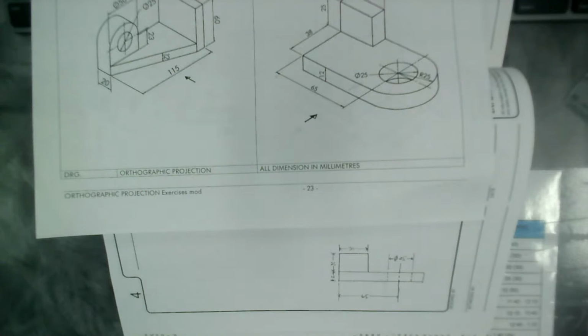What do you guys want to do next? The top or the right side? I prefer to go to the top after the front because a common error is for people to go to the side and then to go to the top of the side, and the top of the side is not the top of the front. Does that make sense? So let's go to the top next.